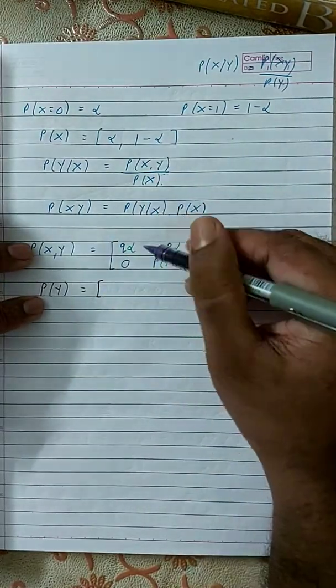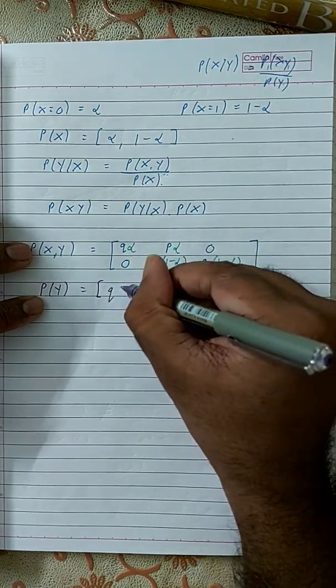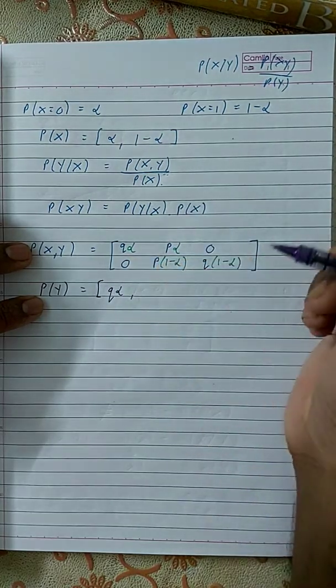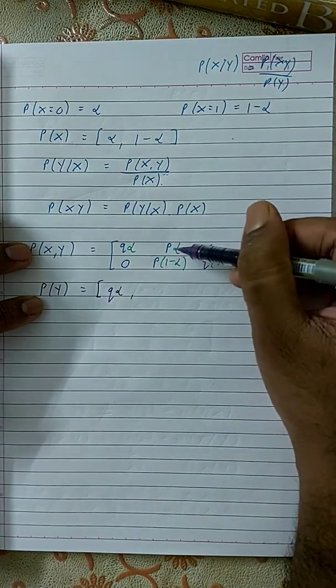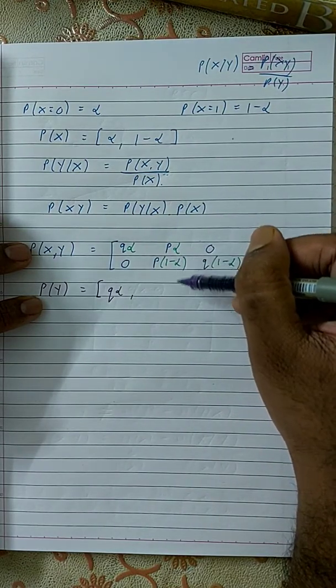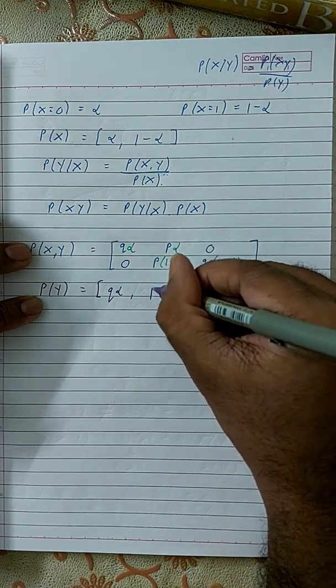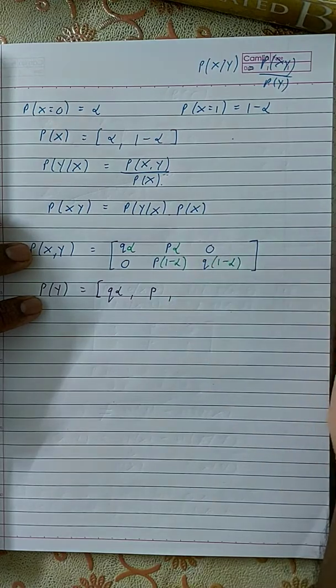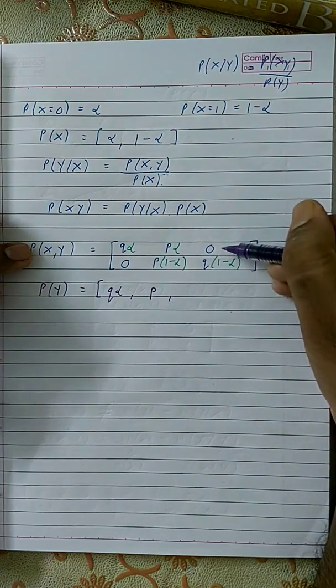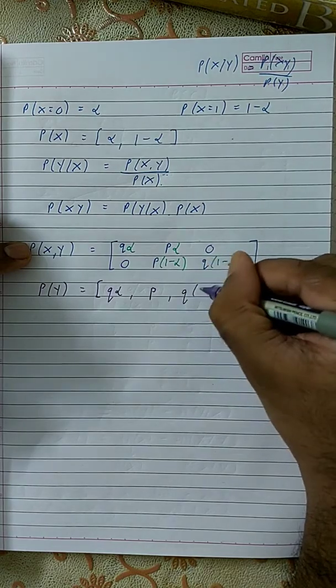So p of y is equal to, first element is Q alpha plus 0, which is equal to Q alpha, comma. The second element is P alpha plus P into 1 minus alpha. This P alpha and minus P alpha will cancel each other, which leaves behind only P. That's the second element. And the third element is 0 plus Q into 1 minus alpha, which is Q into 1 minus alpha.